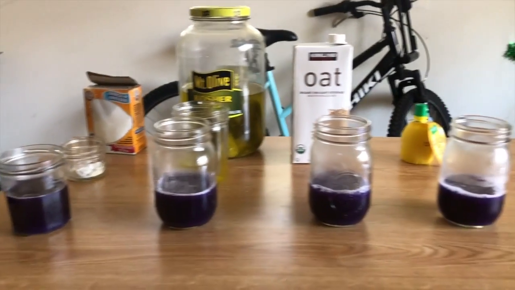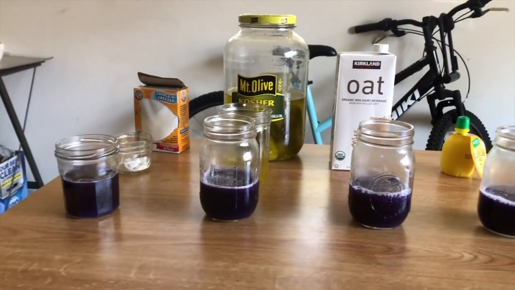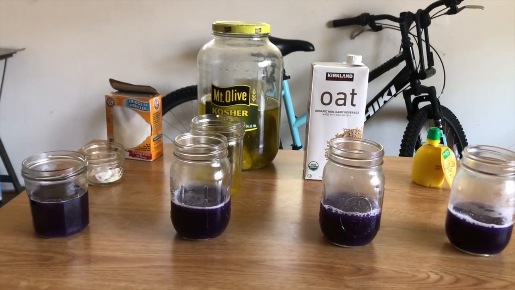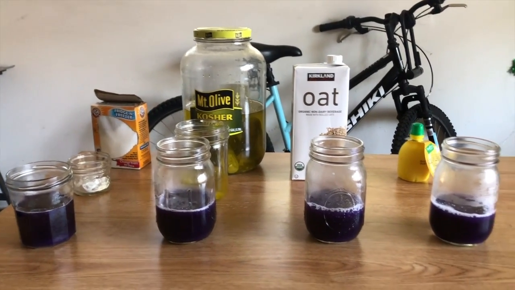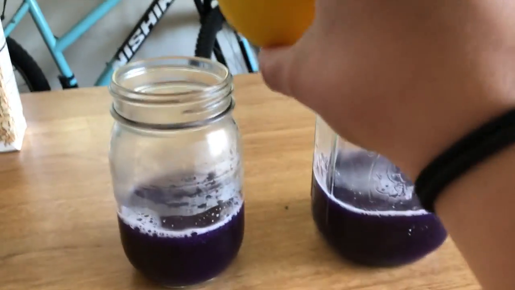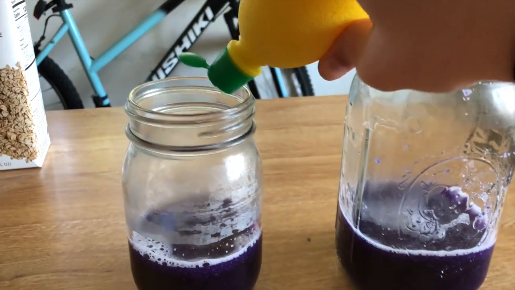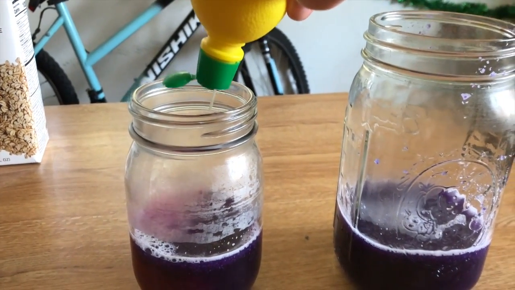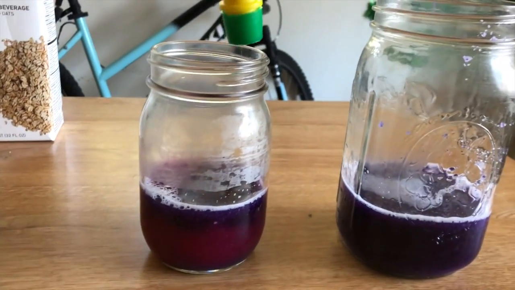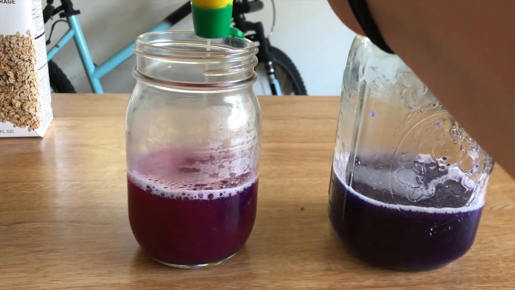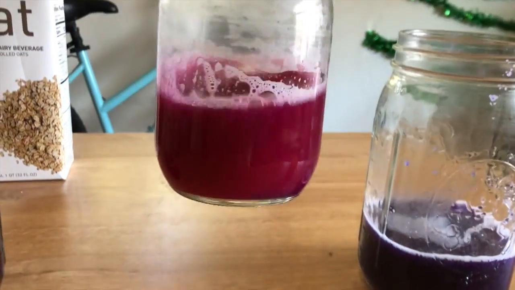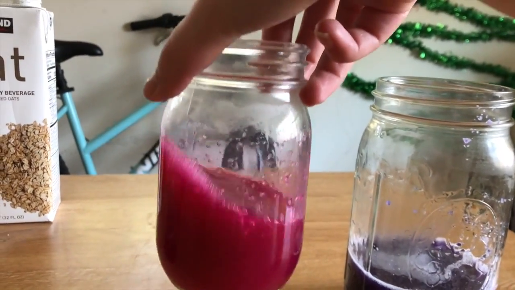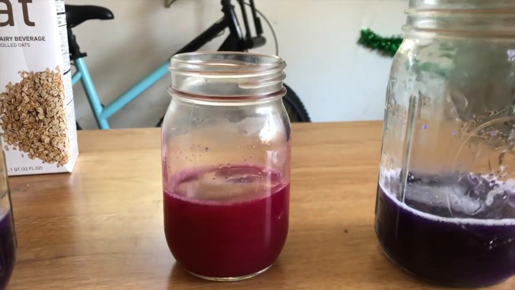Okay, so now I have laid out my 4 solutions of cabbage juice that I'm going to be testing against the different items that I have placed behind them. And then here is our control to compare to at the end. Okay, so this is the first one, this is lemon juice. So we can definitely see that it's getting lighter, it's getting more red, which makes sense because lemon juice is acidic, and we see that our solution is turning red.